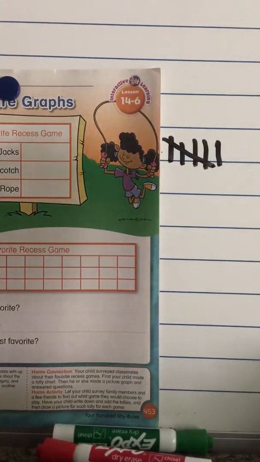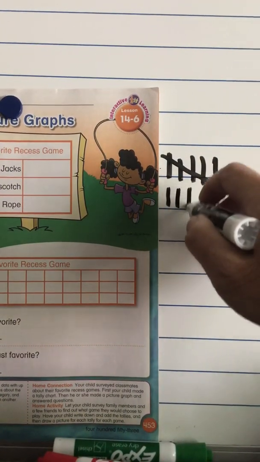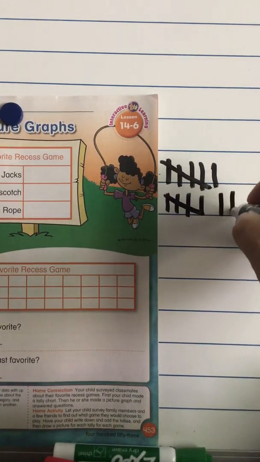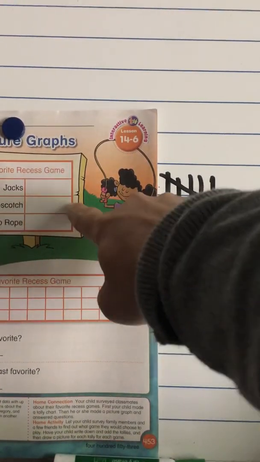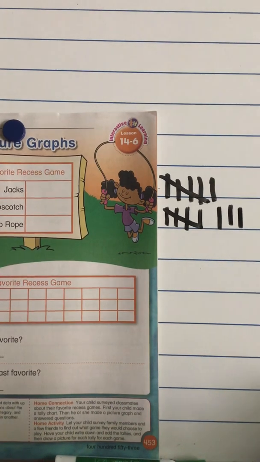their favorite. So for 8 tally marks, we're going to do 1, 2, 3, 4, 5, 6, 7, 8. Go ahead and make it on your paper in the box there next to hopscotch. Show me 8 tally marks.